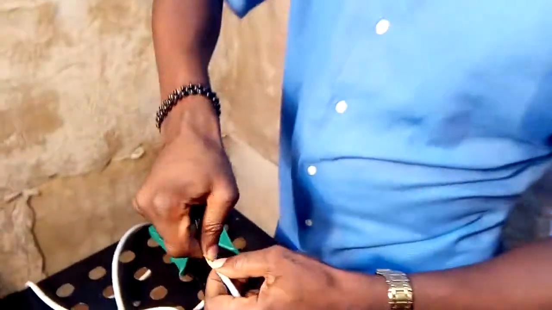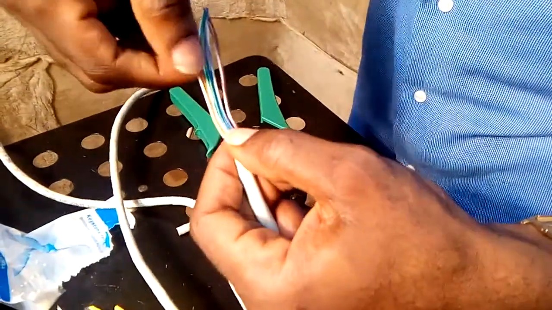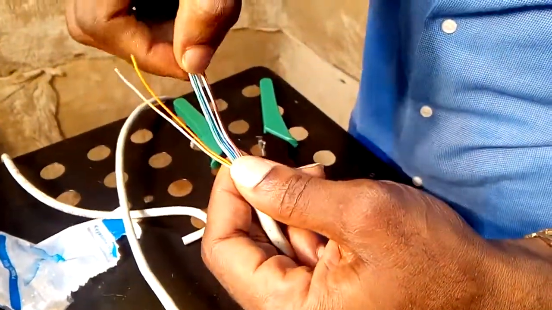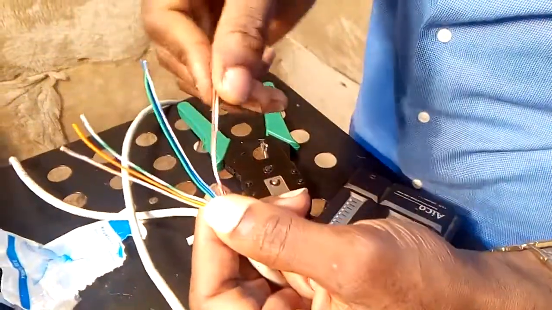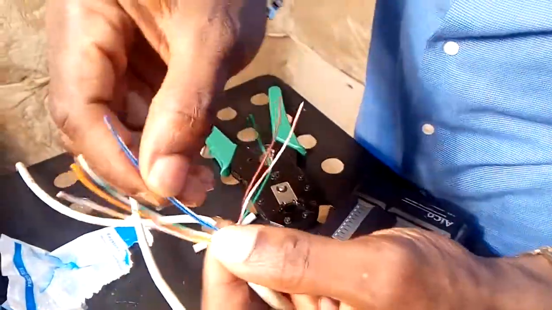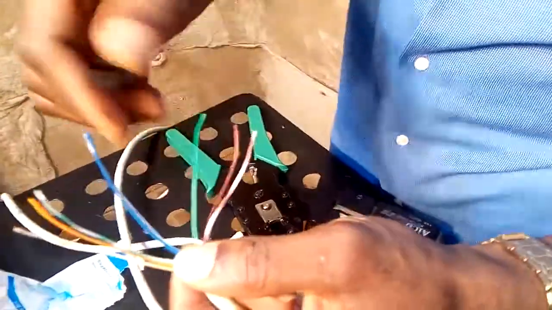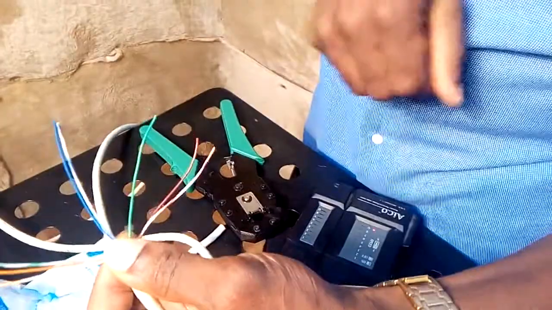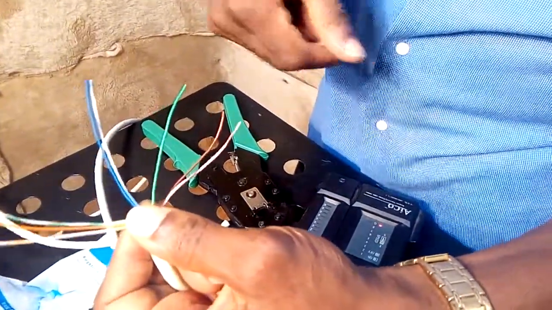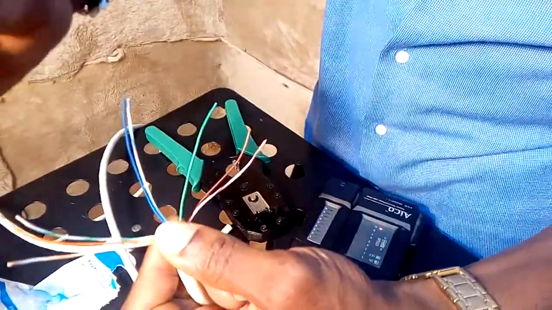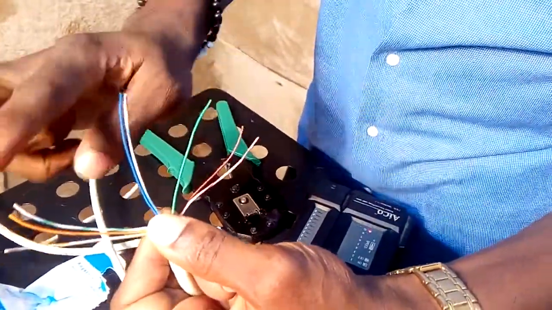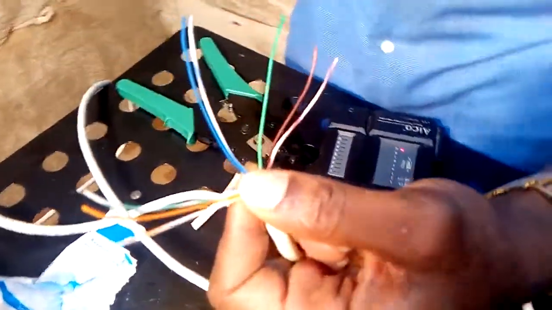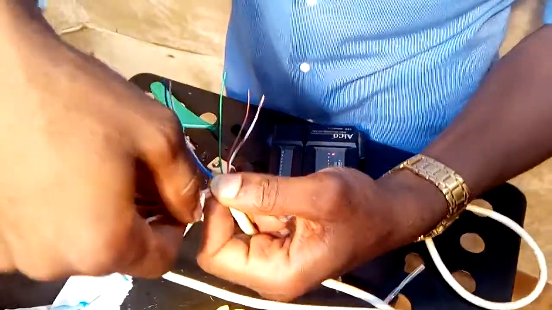Look at this cable very well and get the position of white, orange, orange, white, green. What I want you to note is the position of these 4 cables, because we are going to cross over at the other end. The position of white, orange, and orange will be taken by white, green, and green. We just swap these two with these two. That will be the difference. So let me complete this.